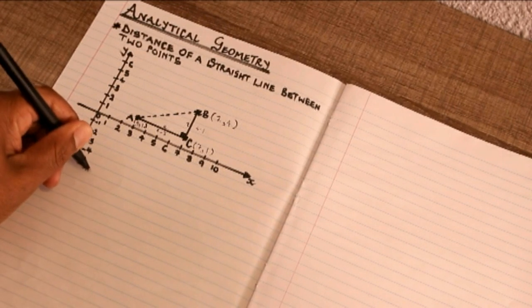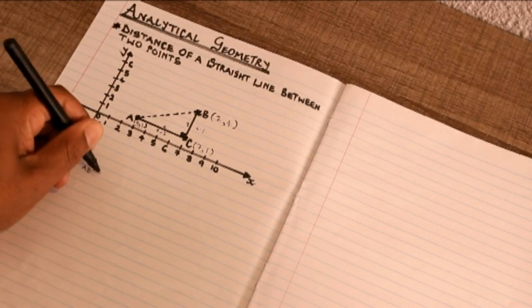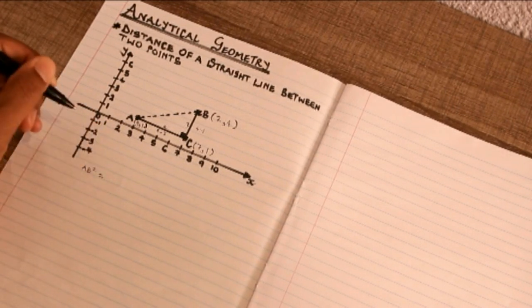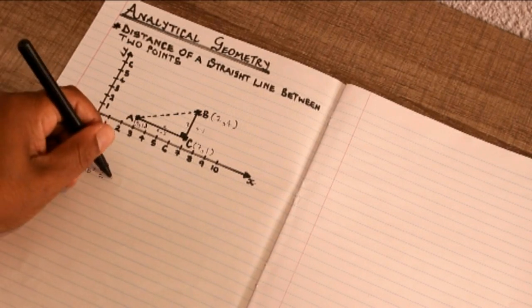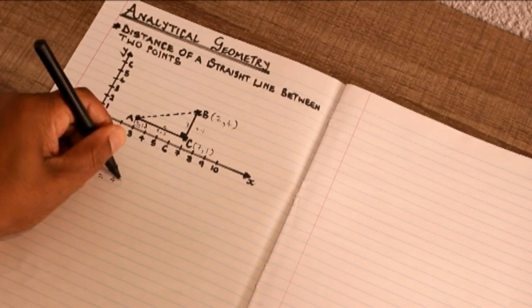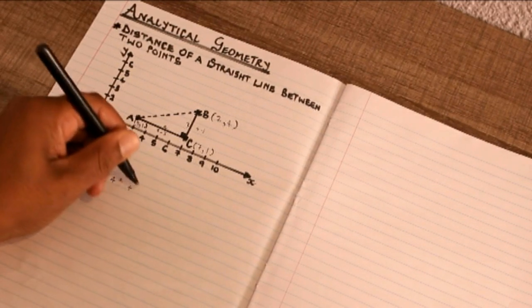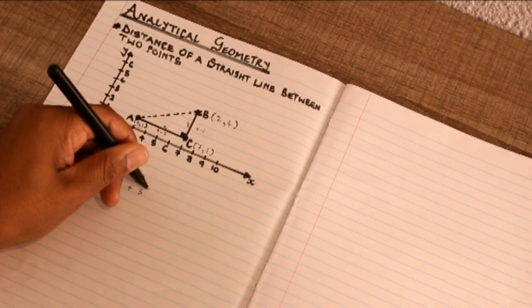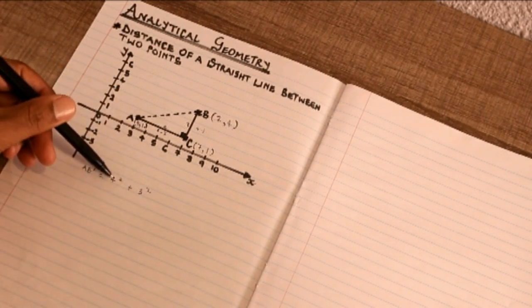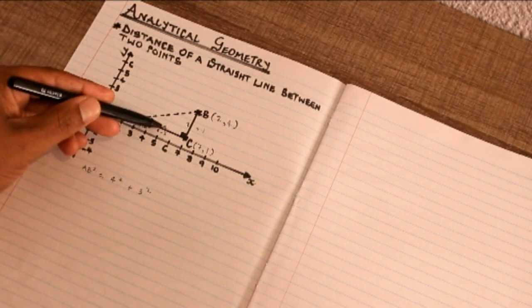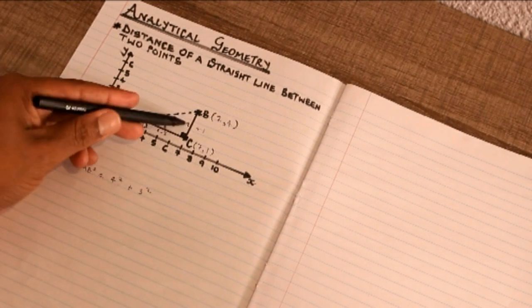Let's write it. AB squared is equal to the other two sides. It is 4 squared plus 3 squared. I want us to look at how you got the 4 here and how you got the 3 here.